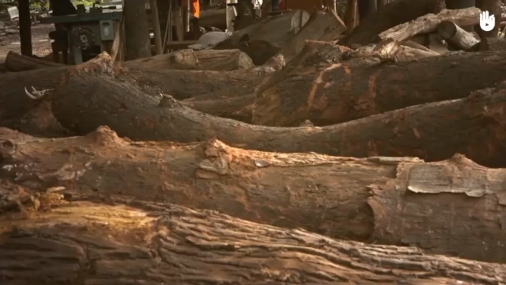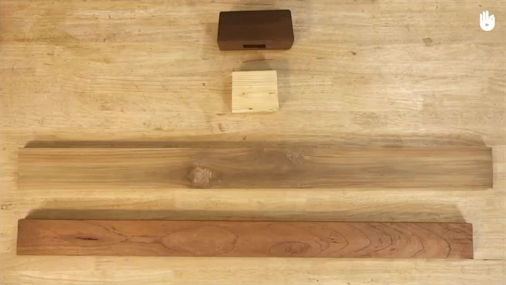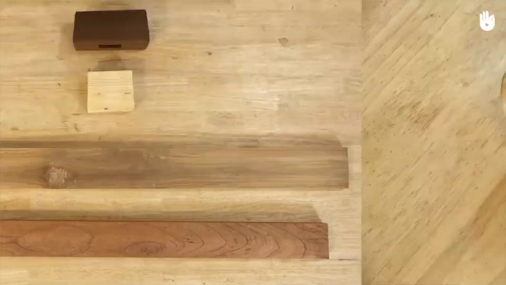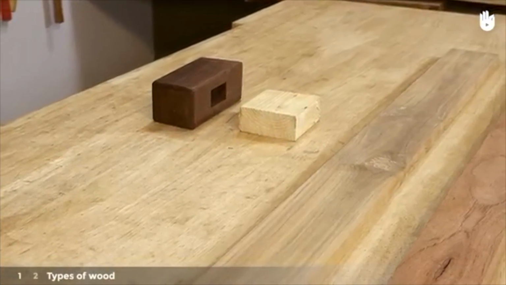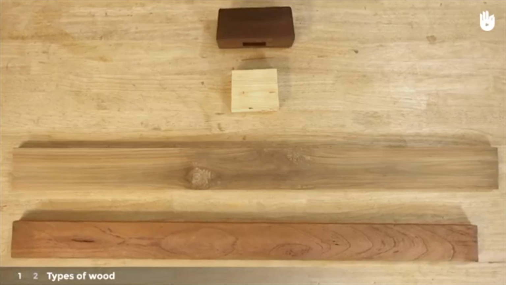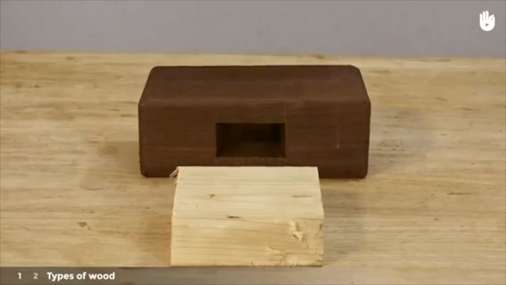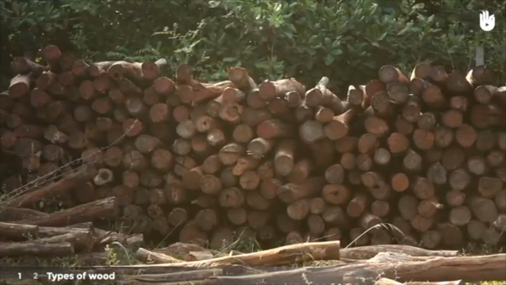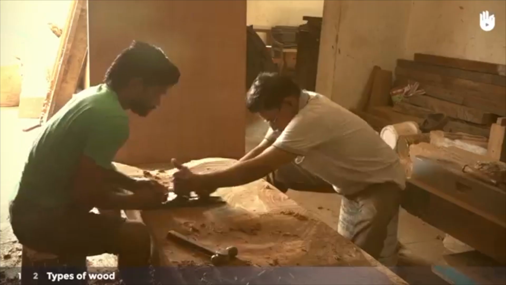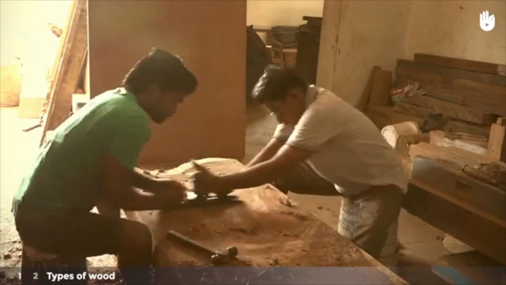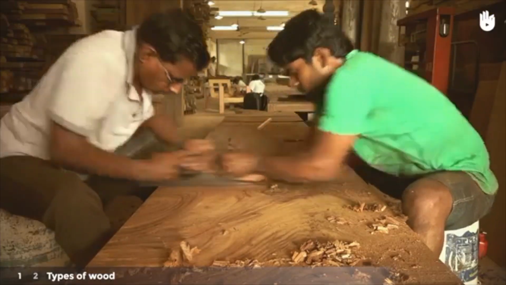This lesson has been divided into 2 parts: the types of wood and the physical aspects. Types of wood. There are several different varieties of wood. Solid wood expands with moisture and contracts during dry months. This is an important factor to keep in mind while making doors and drawers, for example, which could expand considerably during the rainy season or winters.